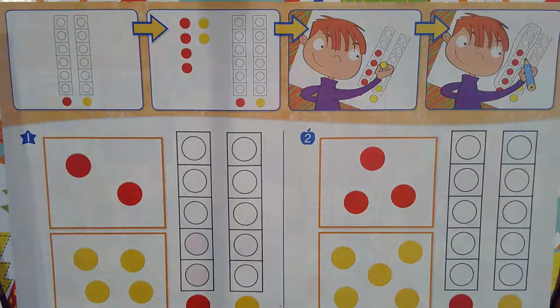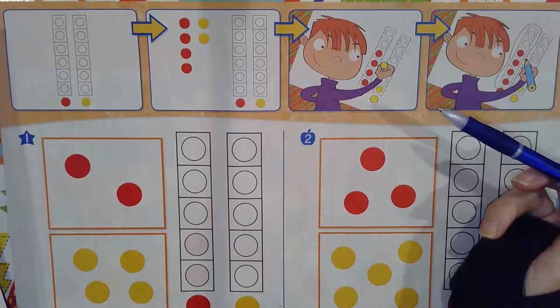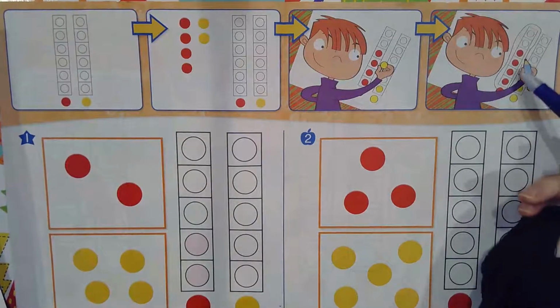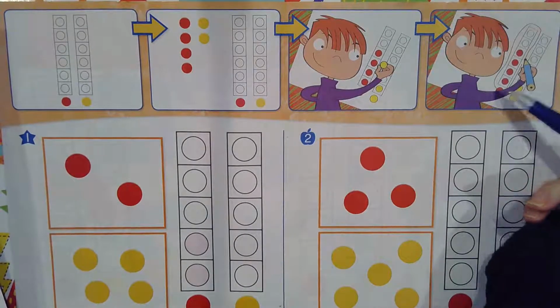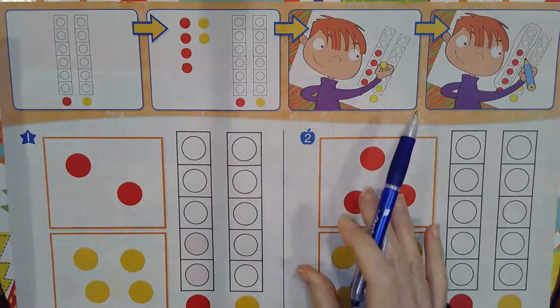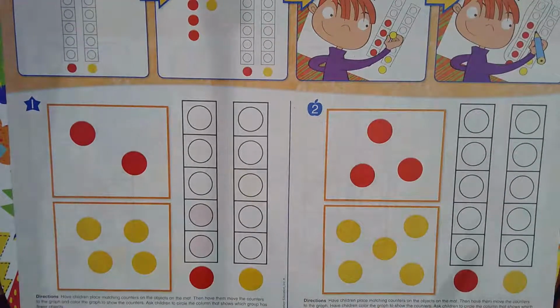Are there more red or yellow counters? How did you know? Well, the red column has 5 squares filled. Good job. And she circled it. So let's look down here. All right, let's see.